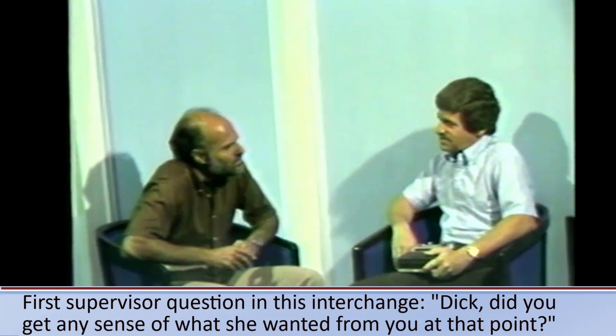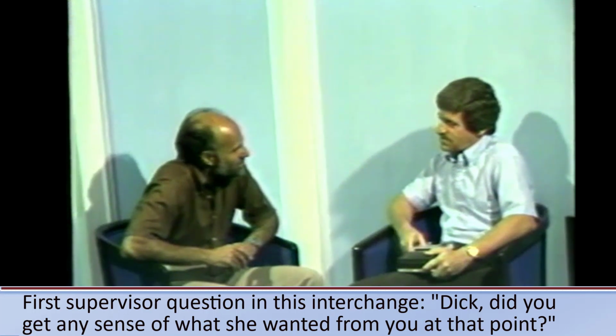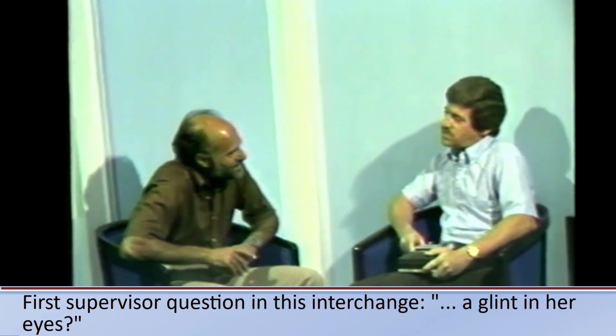Did you get any sense of what she wanted from you at that point? Well, this glimpse in her eyes has been troubling me all through this case, because one minute I have a sense of what she's wanting, and then 10 minutes later, what I'm getting from her is just the opposite. In that particular moment, what I think she was wanting, let me think.